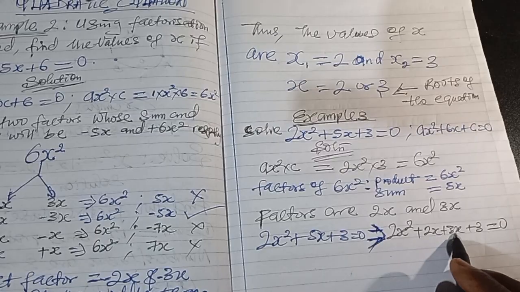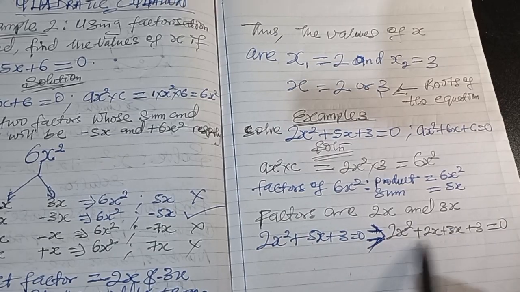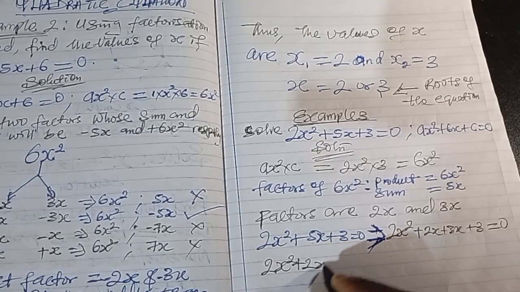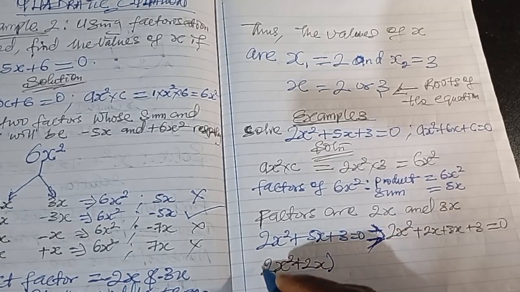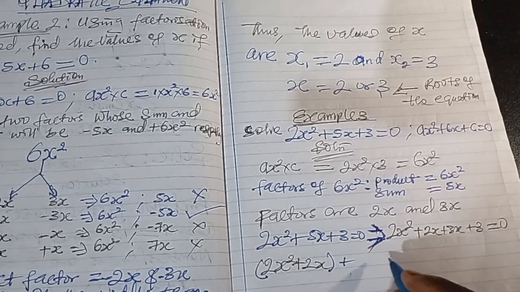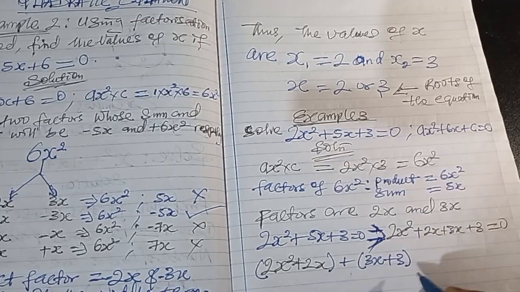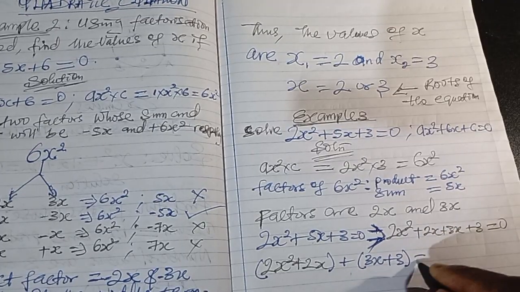So that 2x plus 3x is the same as this 5x. Now let's group. I will have 2x squared plus 2x plus bracket here 3x plus 3 equals 0.